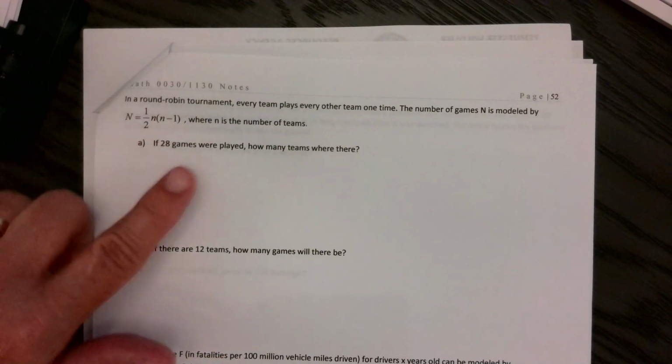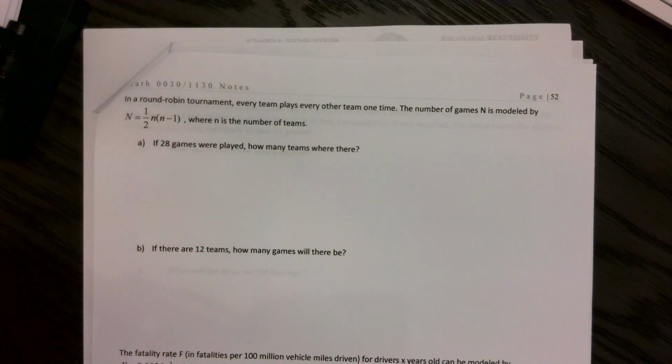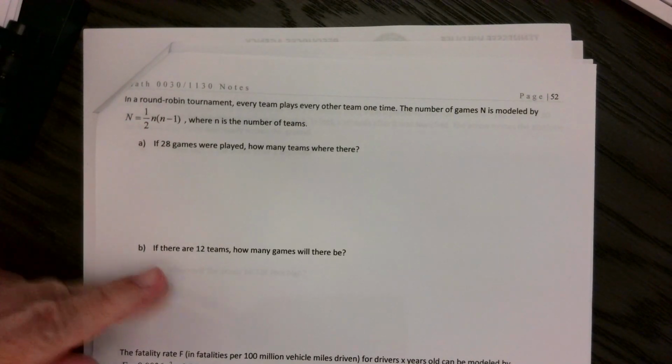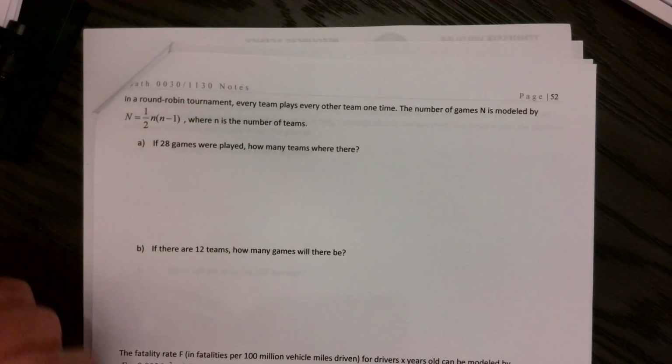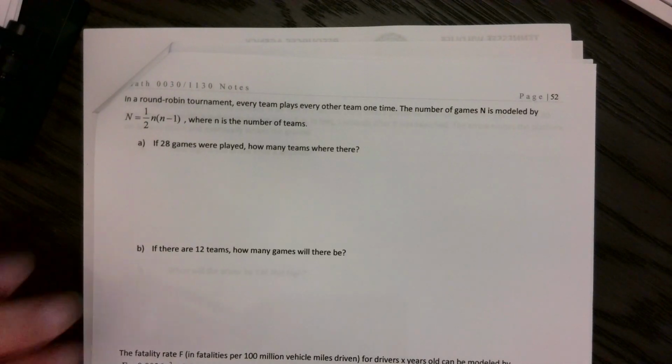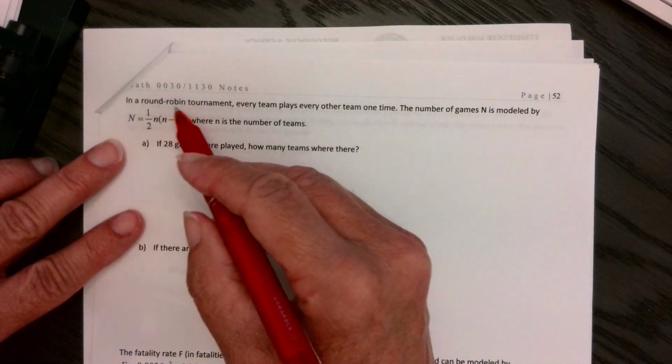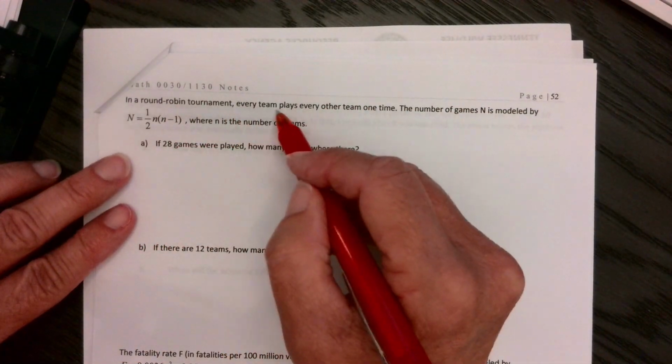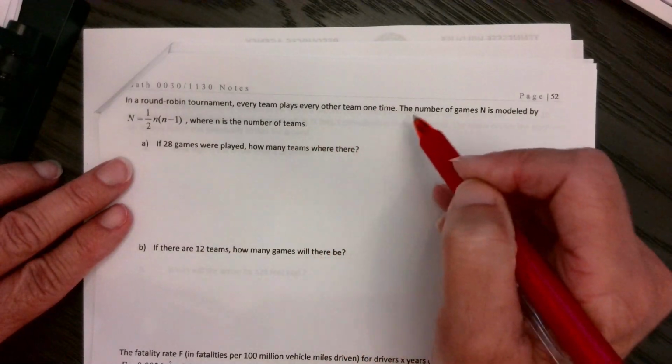Now again, don't let the formula confuse you. We have a capital N and we have a lowercase n. We're going to take the numbers and put it in for capital N, or we're going to take the numbers and put it in for lowercase n. Don't let that part confuse you. Read the problem to find out what both of these stand for. In a round-robin tournament, every team plays every other team one time.